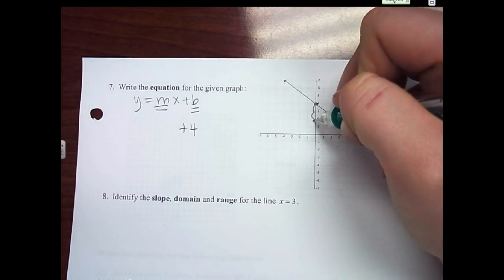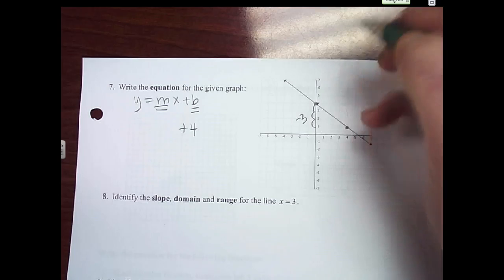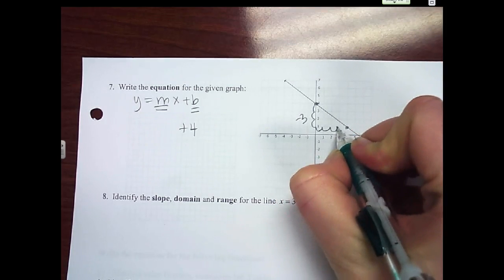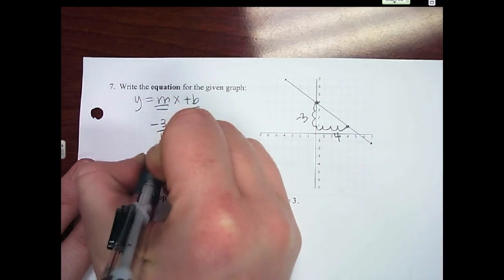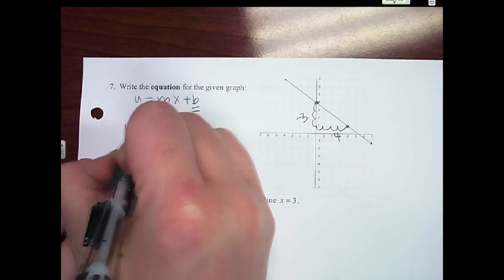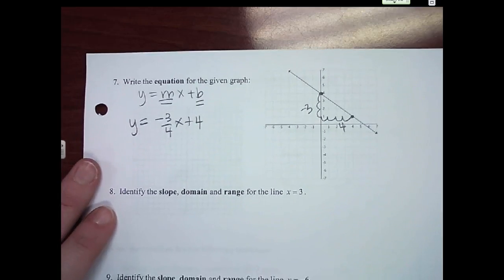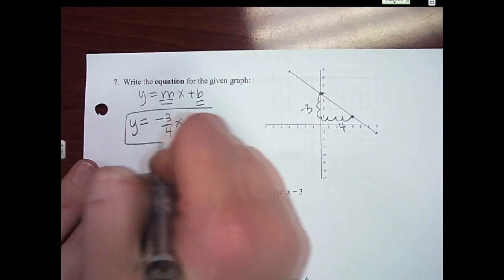Down 1, 2, 3, that's -3. And over 1, 2, 3, 4, that's 4. So that's going to be a -3 over 4 for my slope. So y equals -3 over 4x plus 4.